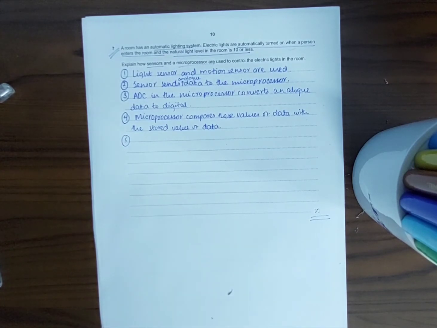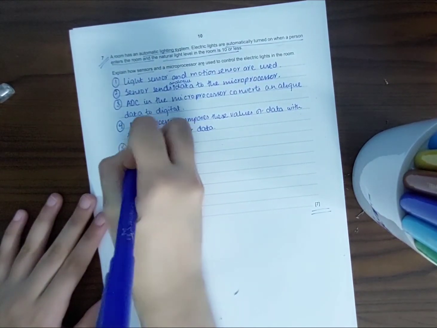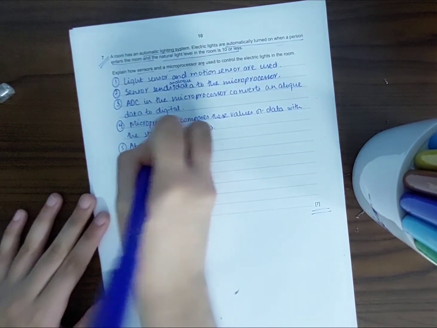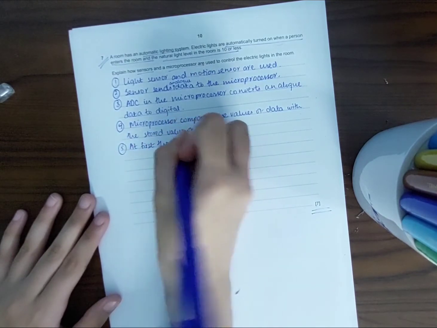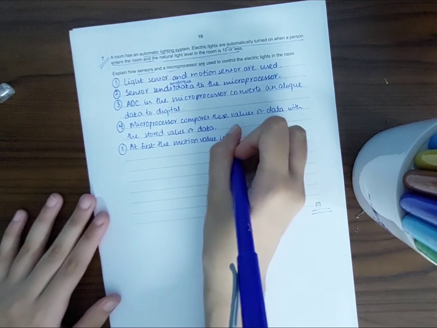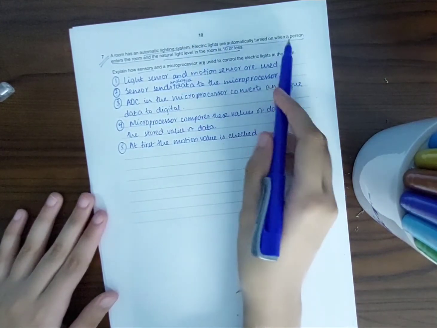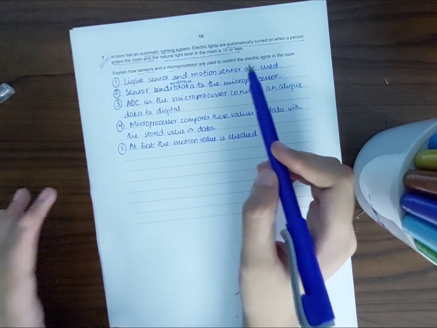So at first the motion value is checked, because the lights operate when a person enters the room at first, right?